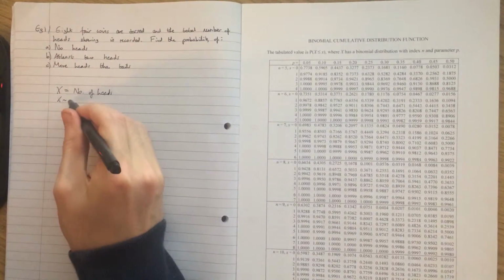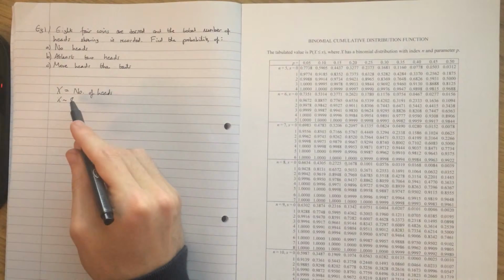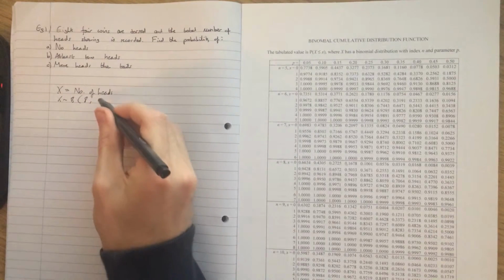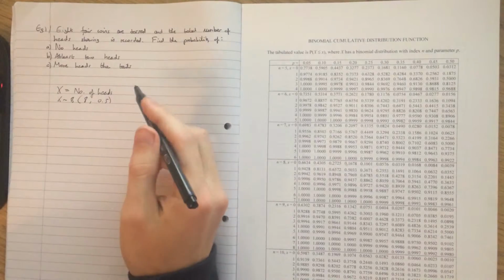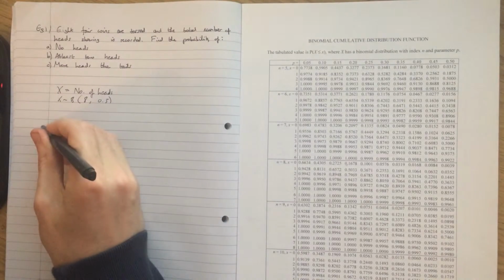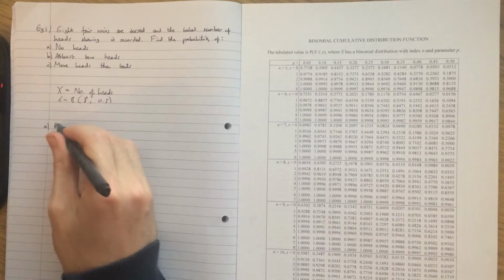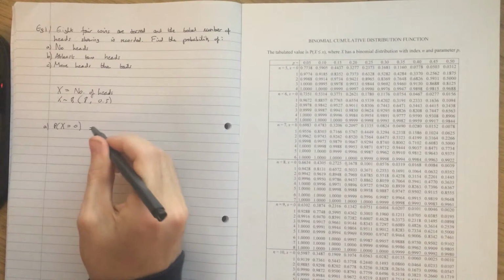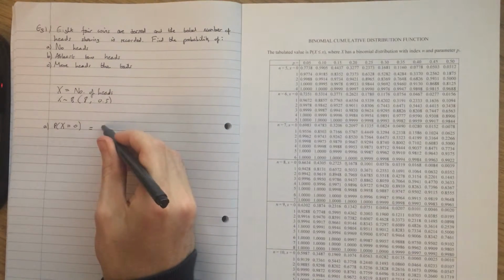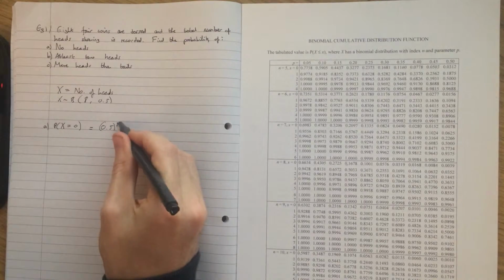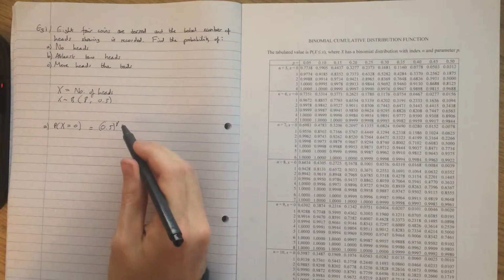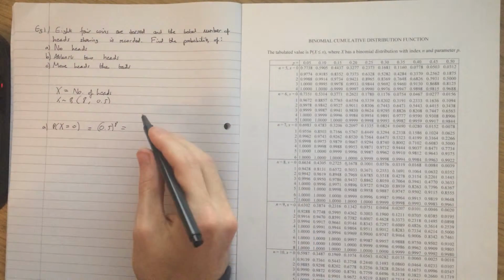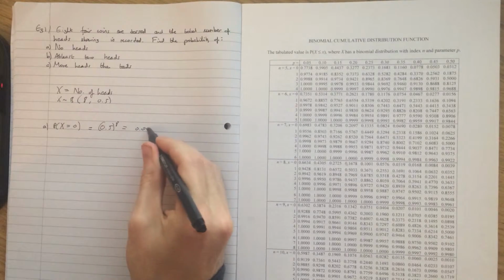So write out our distribution. The number of heads is binomially distributed with 8 trials, we're told, and the probability being a half, as remember we're dealing with a fair coin. So part A, the probability of no heads, we can write that as x is equal to 0. If you're familiar with probability, you should know we can just do a half to the power of 8, because it's a half times a half times a half, and so on, 8 times, and that should give us 0.0039.